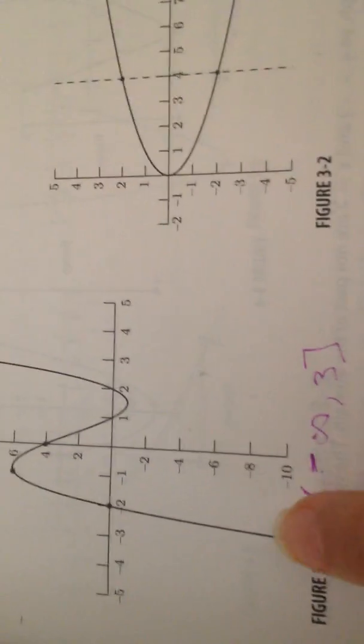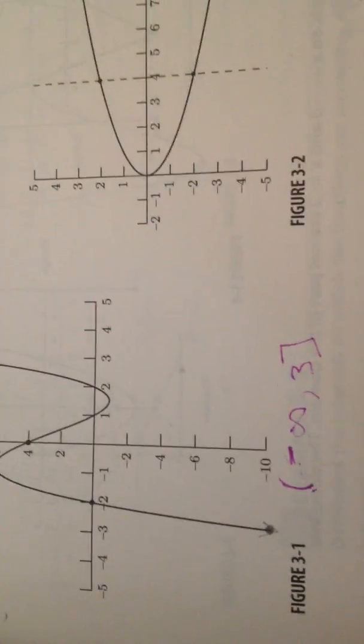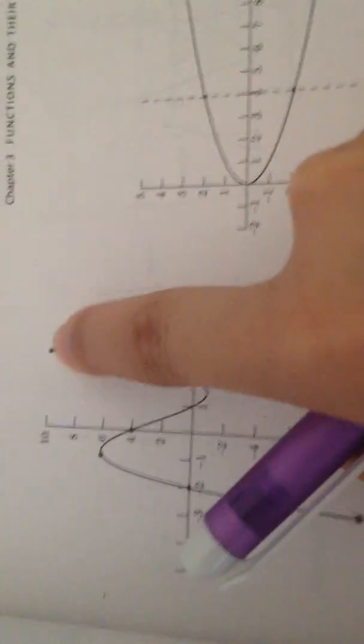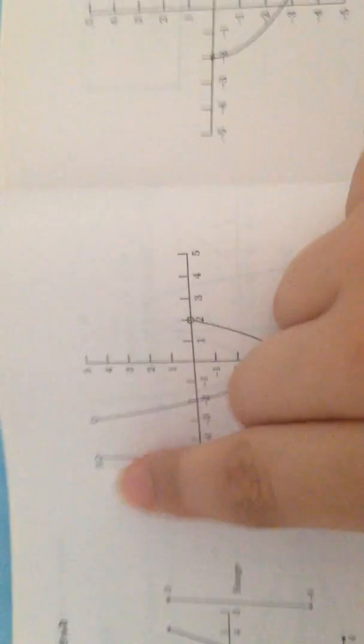For range, it'll be negative infinity to the top number, which is 10. And you bracket that. There we go. All right. Like right here, they were just showing you how the open holes would look.